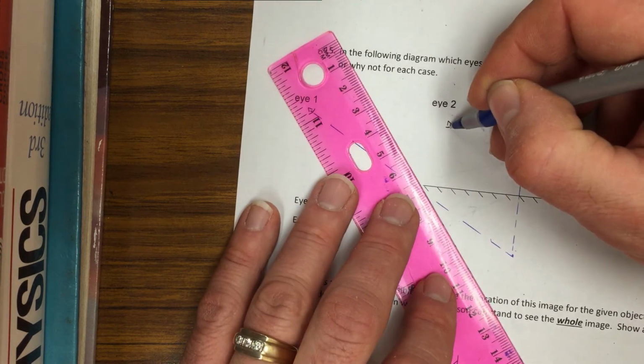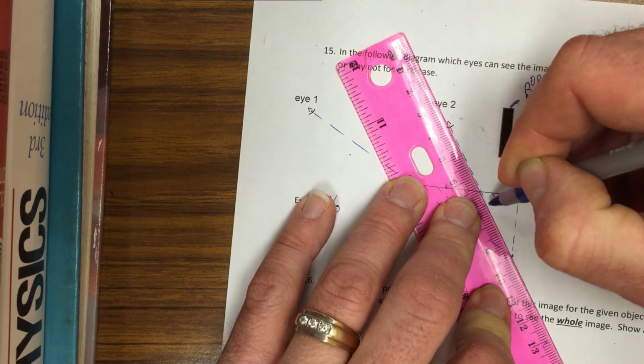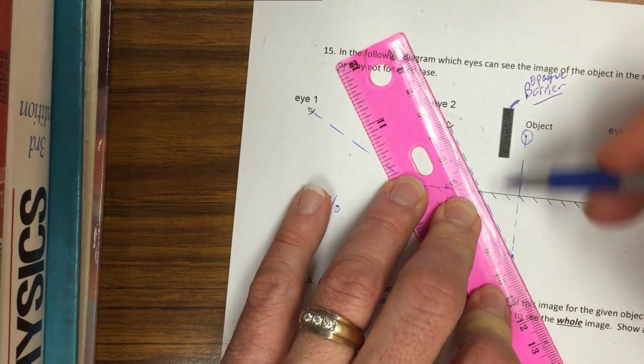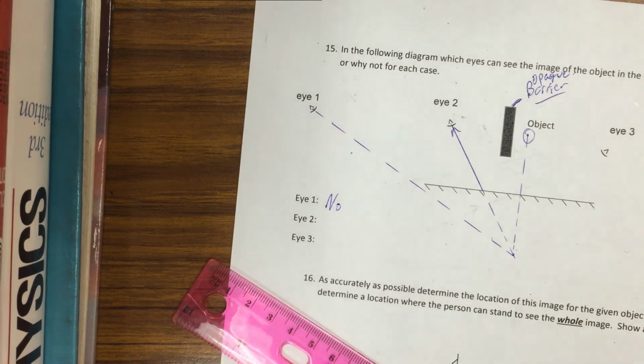Again, from the eye position, we're going to go down here, and we go, oh, look at that. I can connect from the image to the object, and looky, woohoo, I have light paths hitting the eye. So can he see it? Well, we actually aren't sure yet.